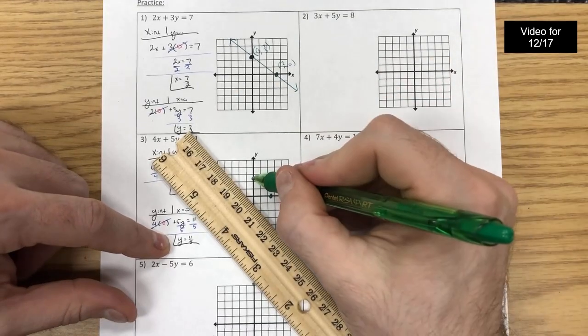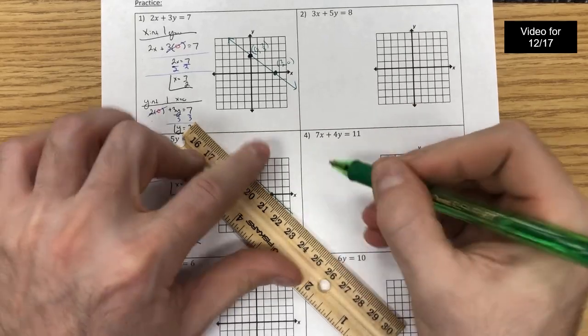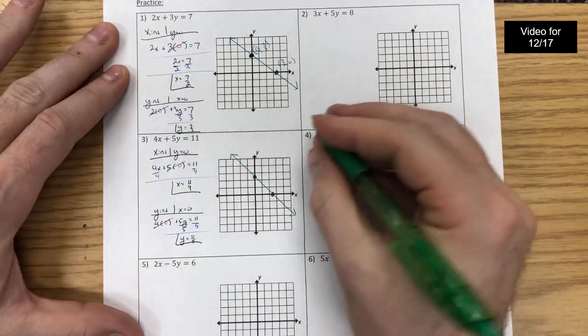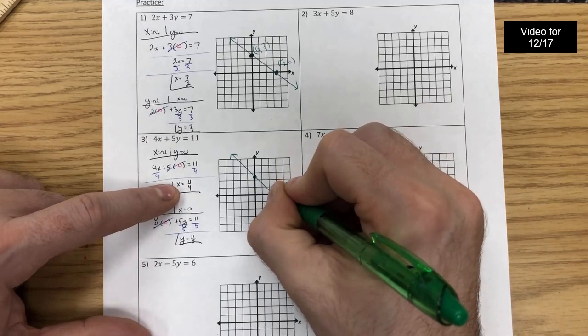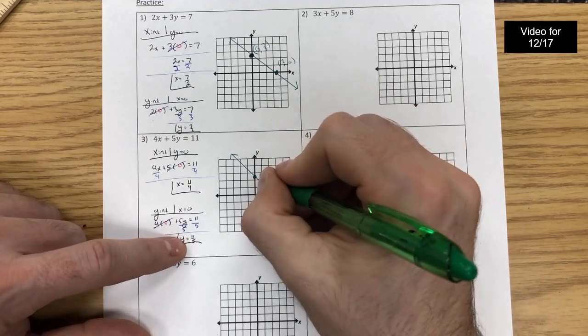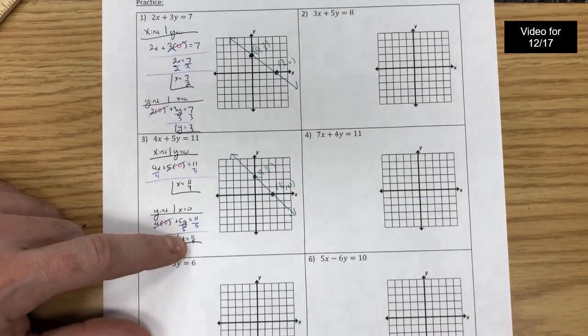I have those 2 points. And so then I'm going to connect them with a straight line. Perfect. Label my 2 values at 11/4, comma 0. And that point is 0, comma 11/5. Perfect.